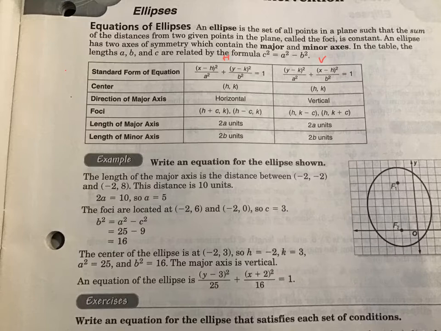And if you look at the graph down here, the center would be right here, and the short width would be all the way across here, and the long one would be all the way across here. So in this case, the center is -2, 3.